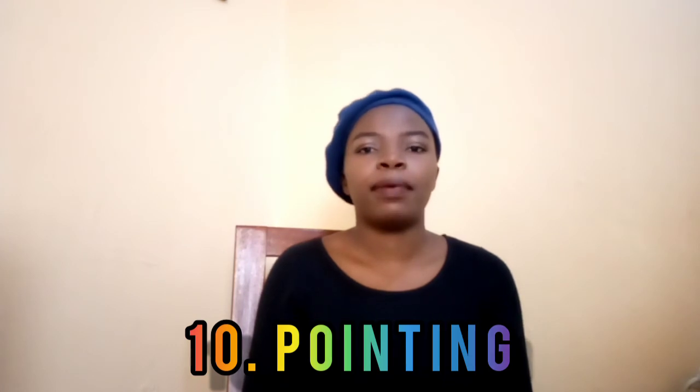Number 10 component of total communication is pointing. Pointing is used for reference and placement. For example, if you're talking about a third person and the person is with you, you will first refer to the person by pointing and then express your communication. You can also show the position of a person or a thing by pointing.